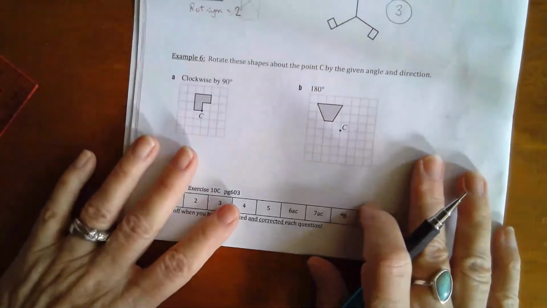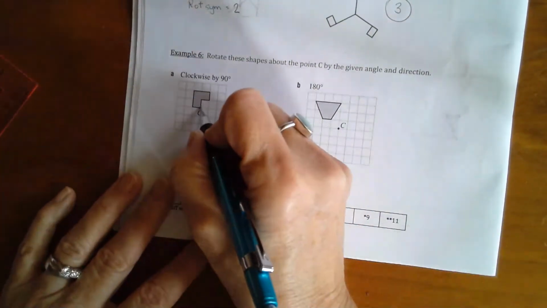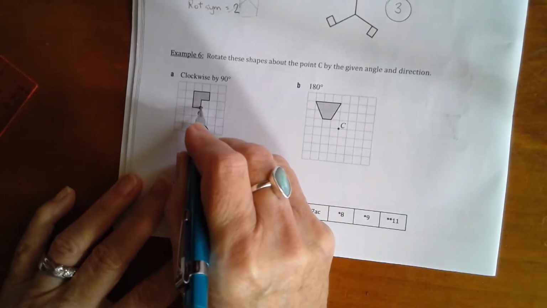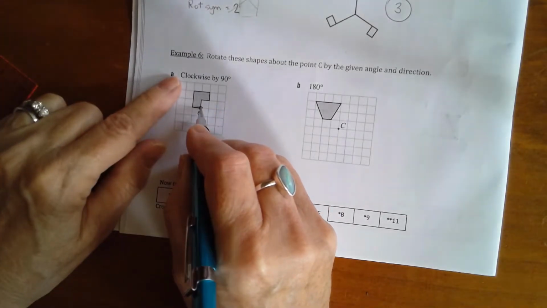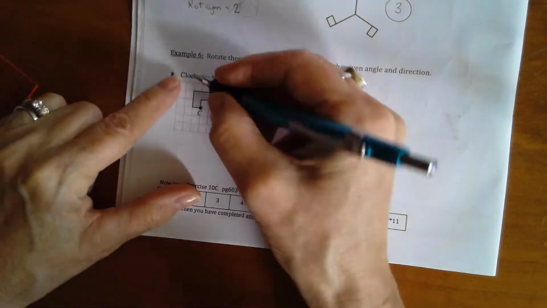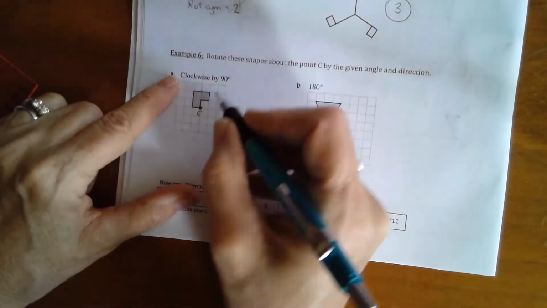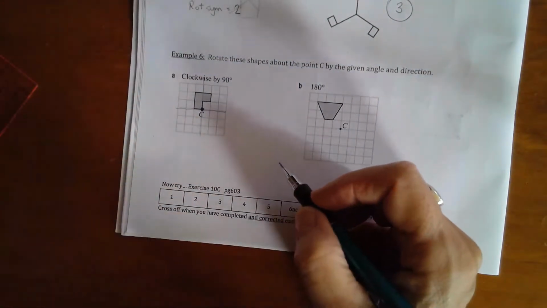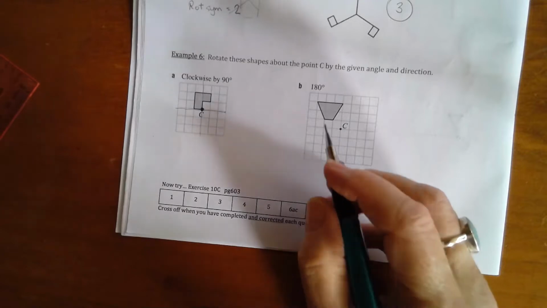Okay, if I rotate these shapes about C, so that's kind of hard because I'm using this point, and I want to rotate in the direction they say. So it says 90 degrees clockwise. So this is what I always do. I always kind of put that like that. Okay, that's kind of an easy way to do it. Or I use the greaseproof paper, which I'll do next.